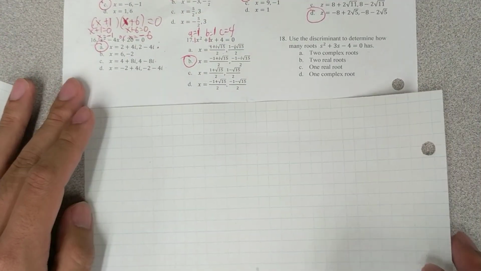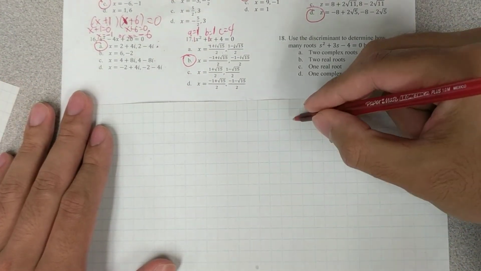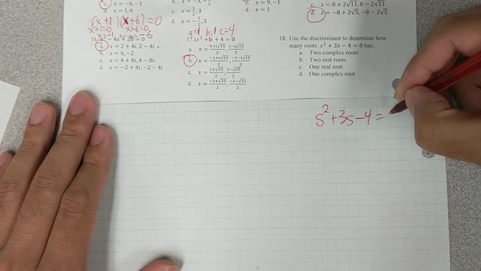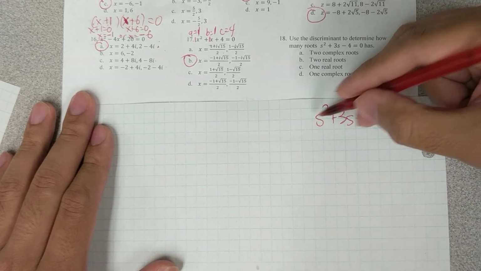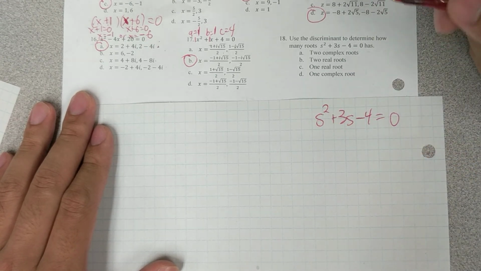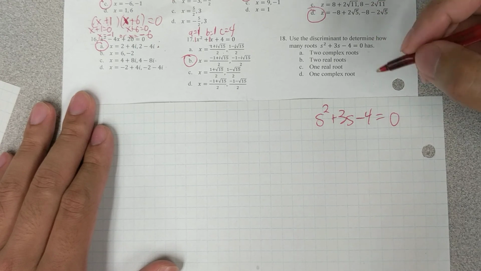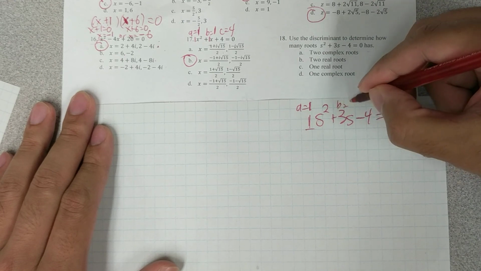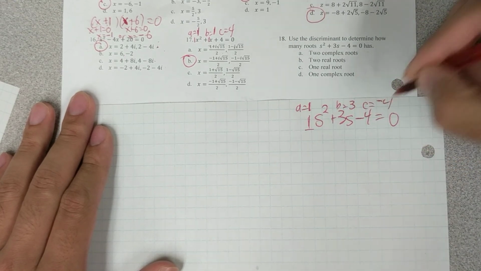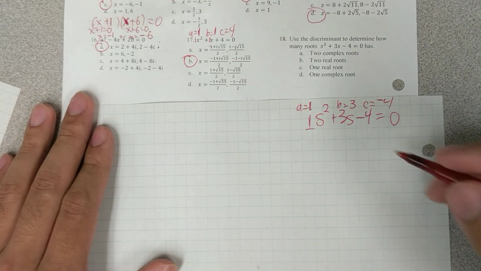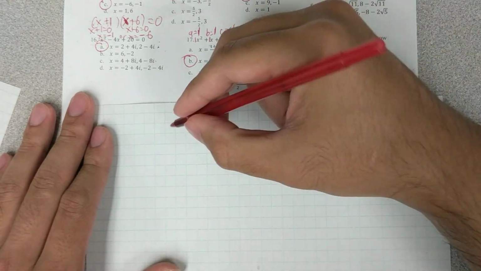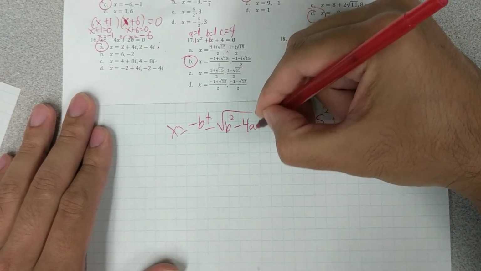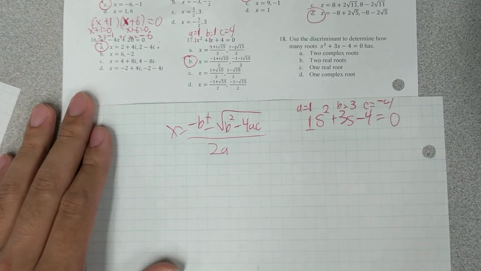Okay, use the discriminant to determine how many roots this has. Okay, so even though the variable is not x, it's still the same variable both times, so we can use the discriminant just like as if it were x's. Okay, so A is invisible 1, B is 3, C is negative 4. Okay, so what is the discriminant? Well, we don't need to do the whole quadratic formula. You could, but this question doesn't ask for the actual roots, it just asks how many.